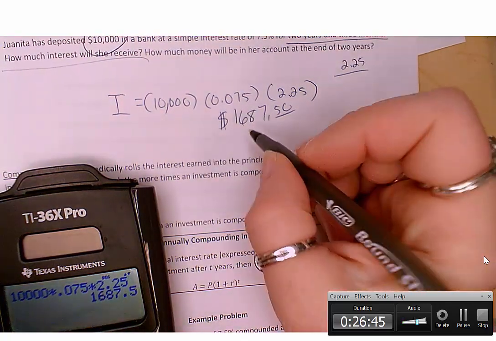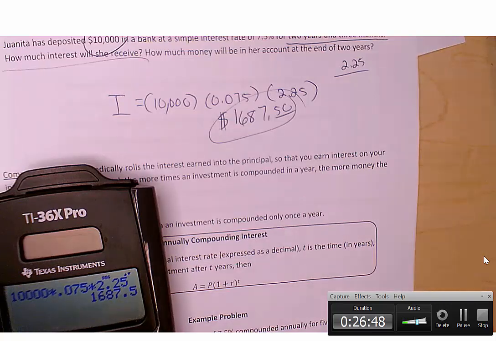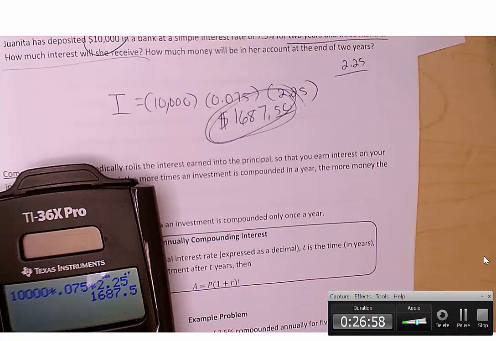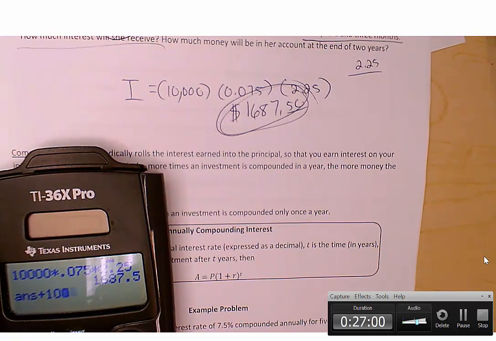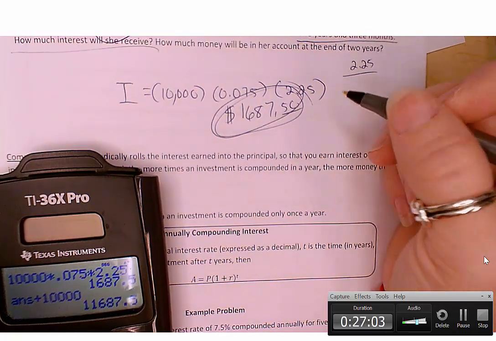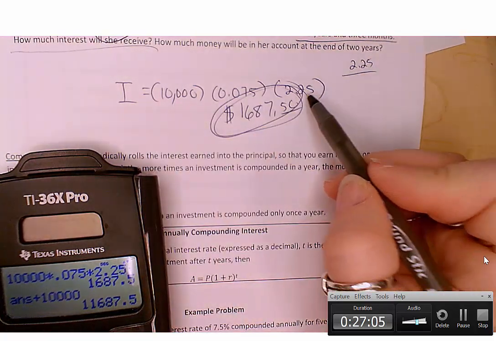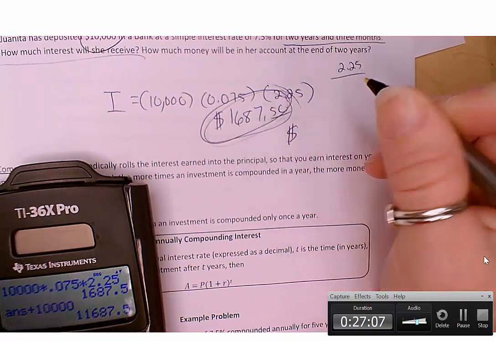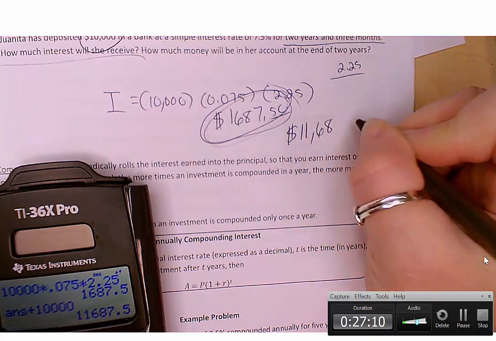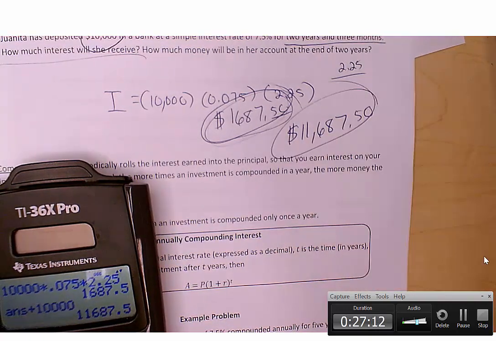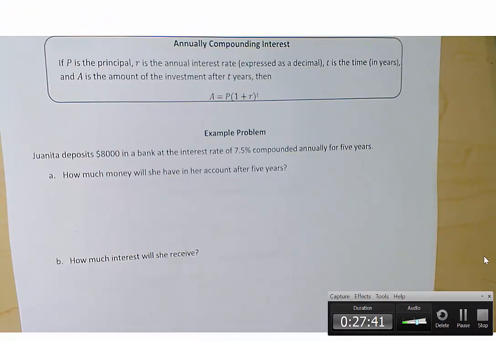How much interest will they receive? Well, this much here. How much money will be in their bank account at the end of that? Keep in mind that they started with $10,000. This is the interest that they've earned. So we're just going to add the initial $10,000 to it. So 10,000 plus this answer here for a grand total of $11,687.50.